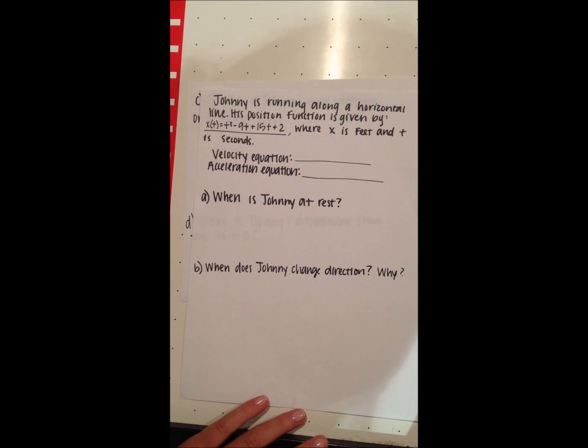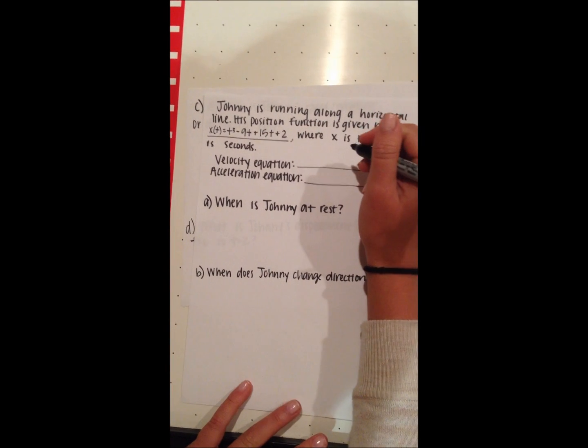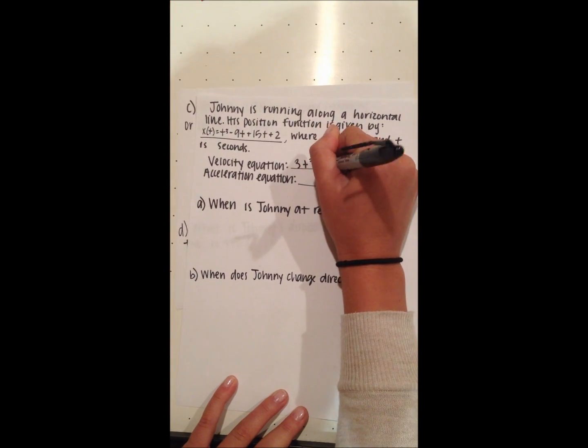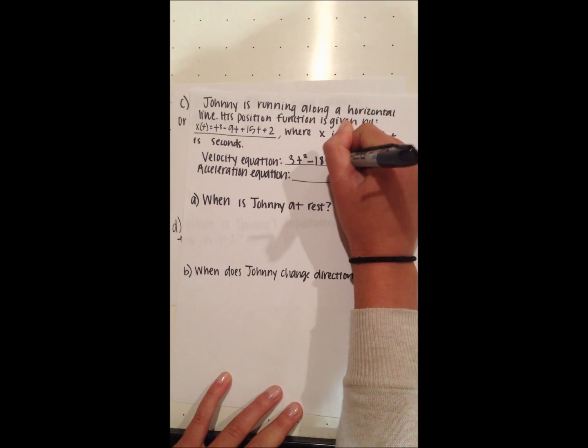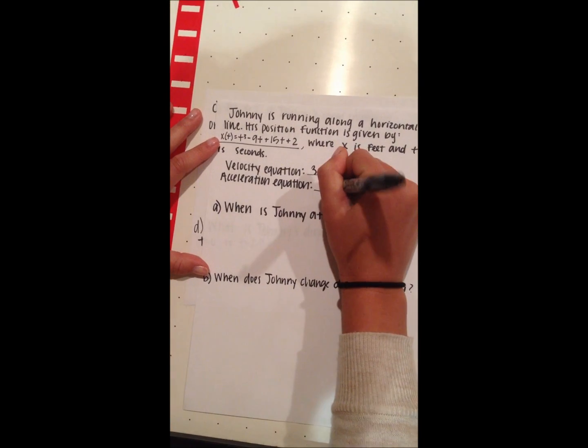The velocity equation is the derivative of the position equation, so it would be 3t squared minus 18t plus 15. Then the acceleration equation is the derivative of the velocity equation, which would be 6t minus 18.